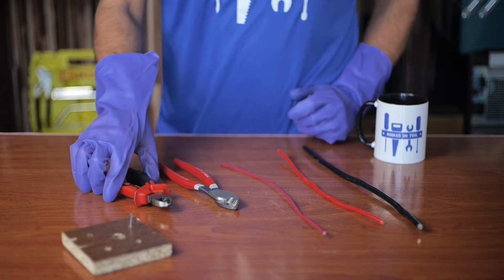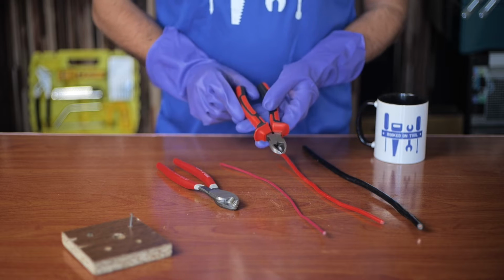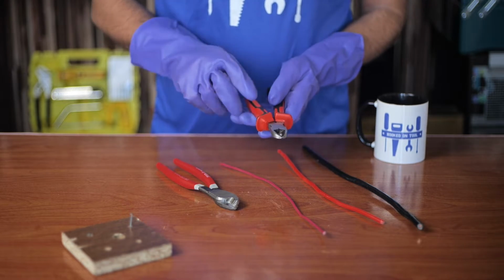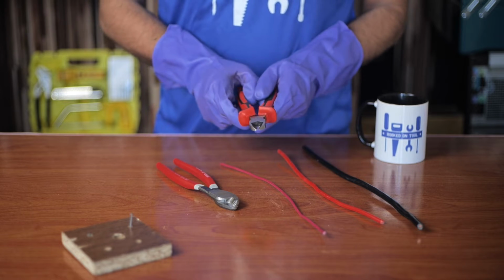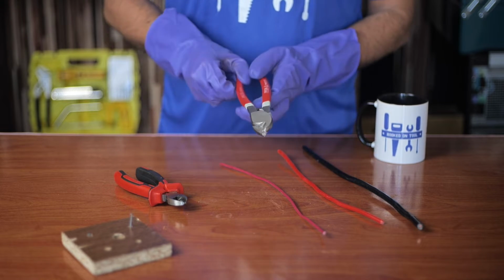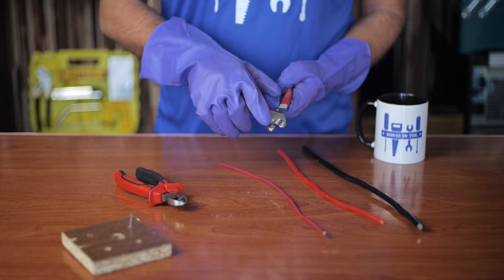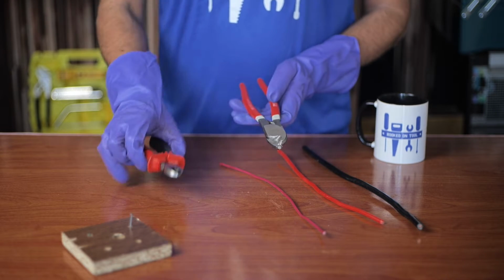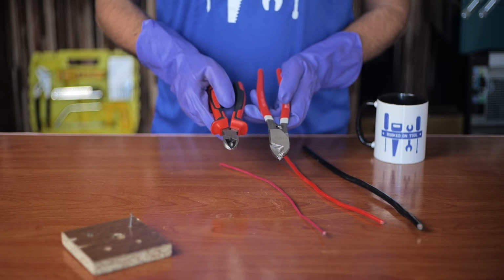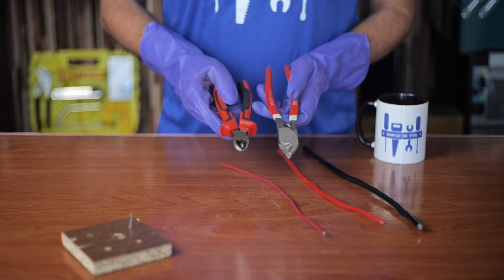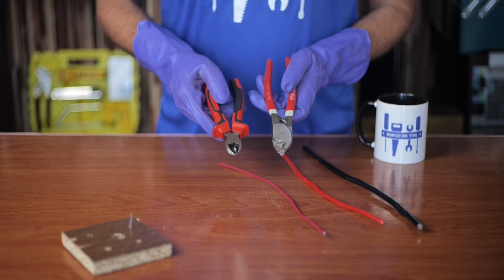This is a diagonal cutter. Its jaws are smaller in size, and the tool itself isn't that big. That's why you can't open it very widely. On the other hand, we have a side cutter. These have a noticeably larger pair of jaws, and you can open them much wider, as I'm doing here. The difference between them is that the side cutter is used to precisely cut smaller and thinner things, while a diagonal cutter is used for cutting relatively bigger and thicker things.